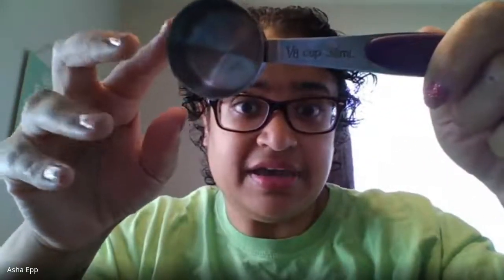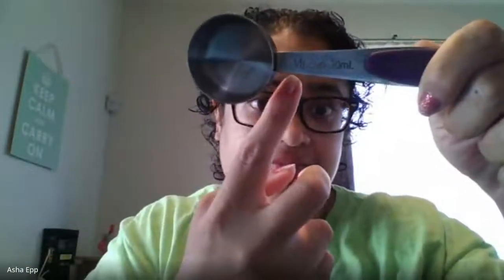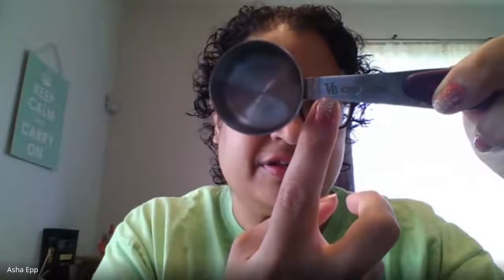So here is a measuring cup, and it says 1/8. That's a fraction. So if I'm reading a recipe and I need 1/8 cup of sugar, then I would use this tool, and it says 1/8. And if you see here, it's written horizontally, so it's written a little differently than earlier in the presentation.